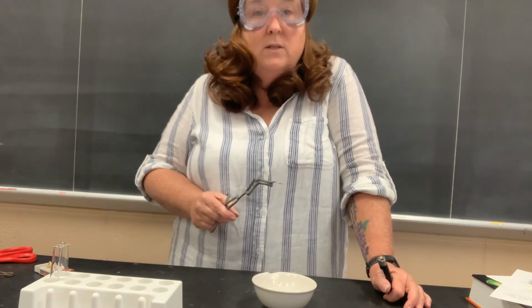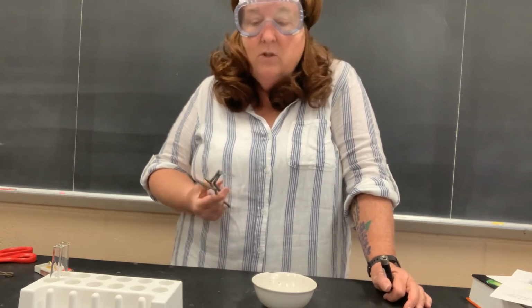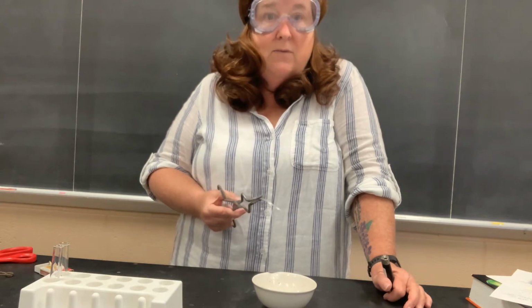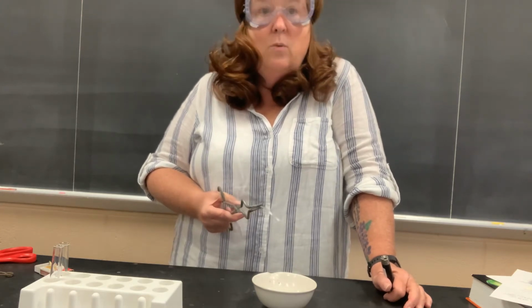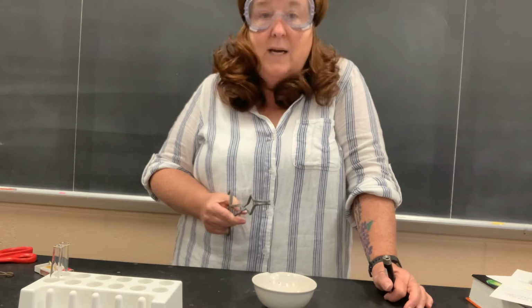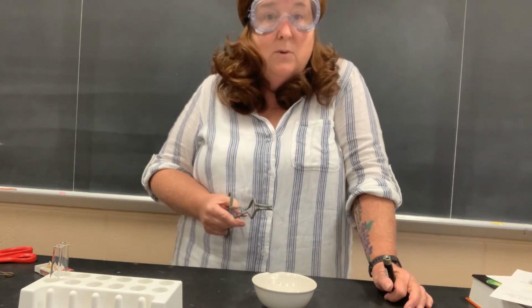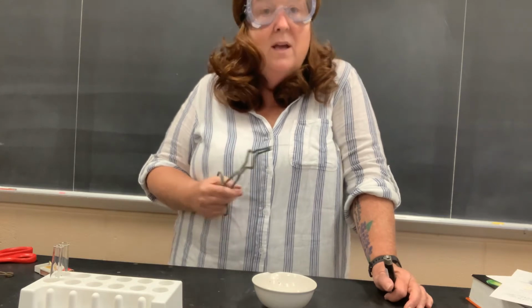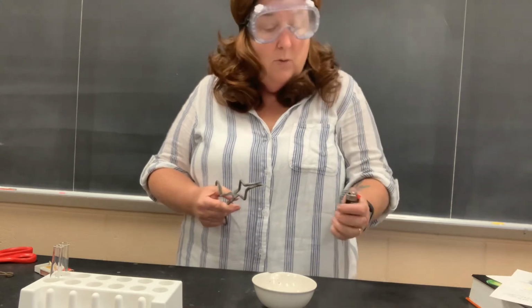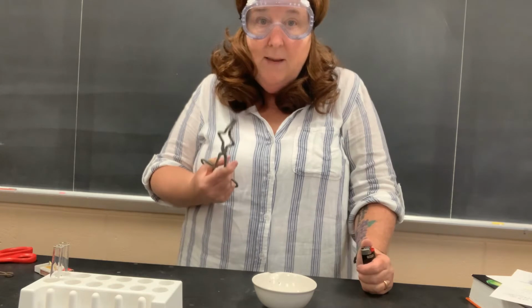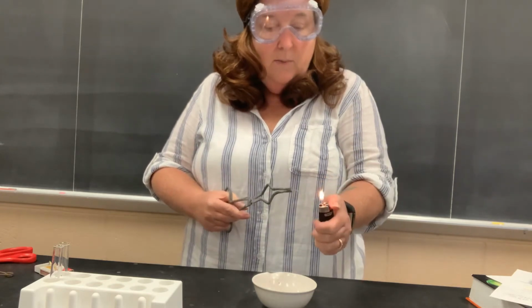This is one of the ways that you can tell that a chemical change has happened. When a physical change happens, sometimes these things will occur, but not always. Light will be given off, sound can be given off, a drastic change in appearance, energy is given off or absorbed. You'll see a drastic temperature change. All of these are listed in the PowerPoint, and you'll see a lot of them today when there is a chemical change. So I'm testing the magnesium ribbon for flammability.